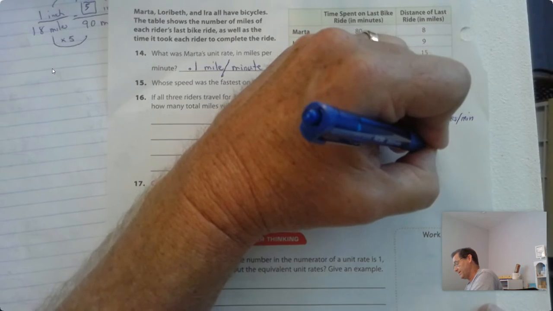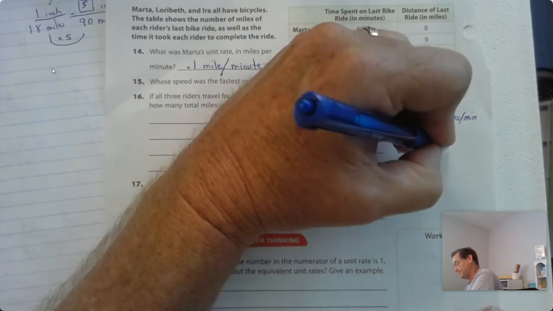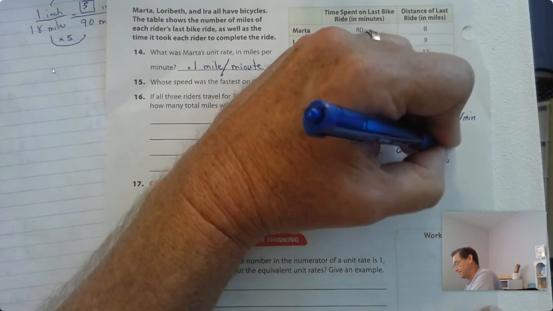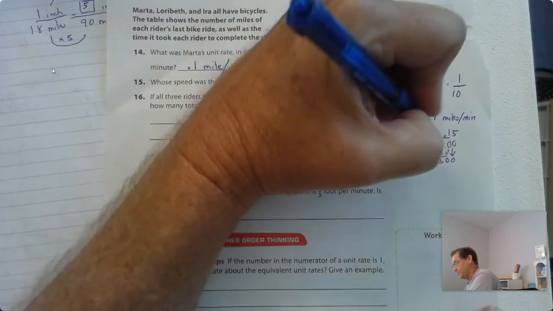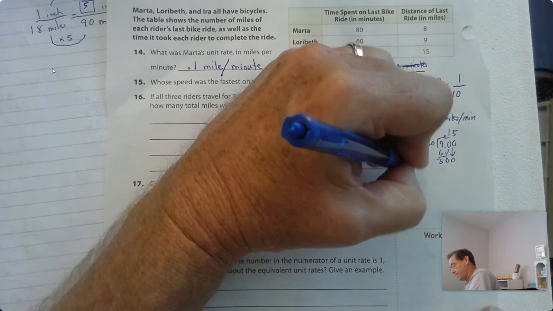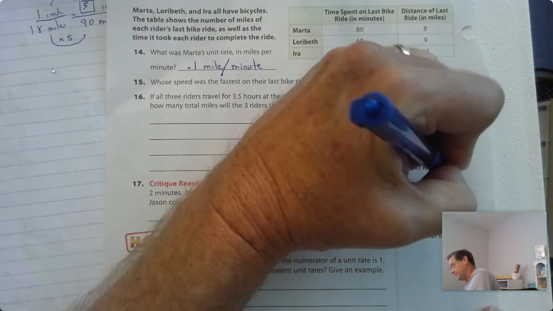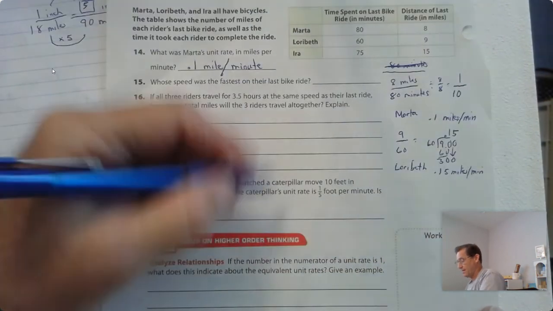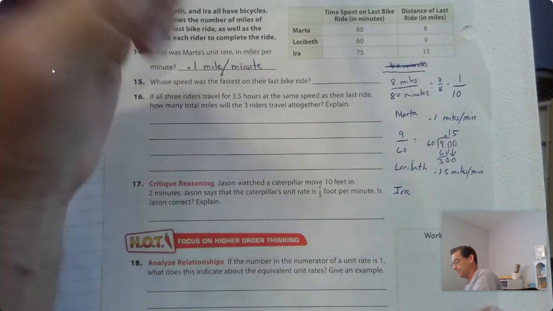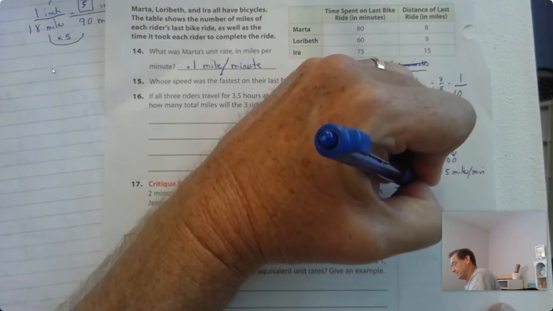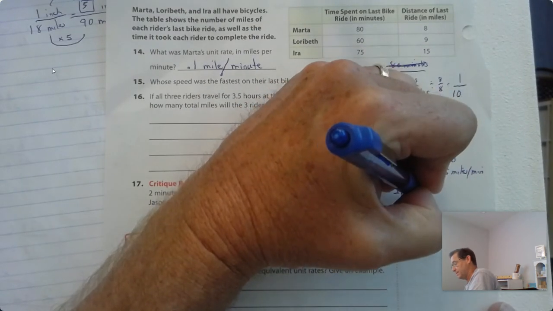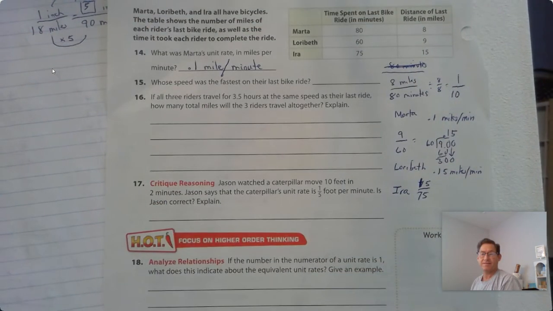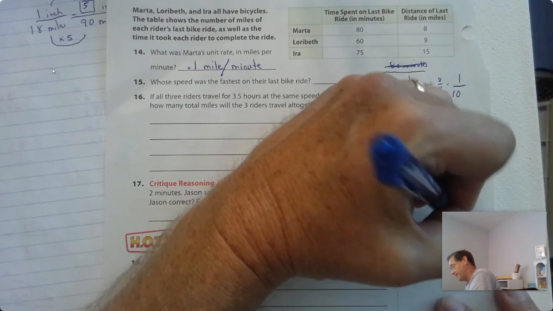So 9 divided by 60 is 15 hundredths miles per minute. And Ira is 15 miles in 75 minutes. So divide 15 by 75.